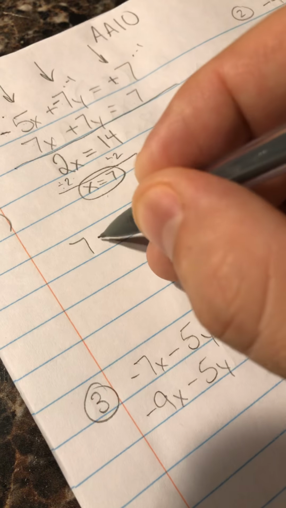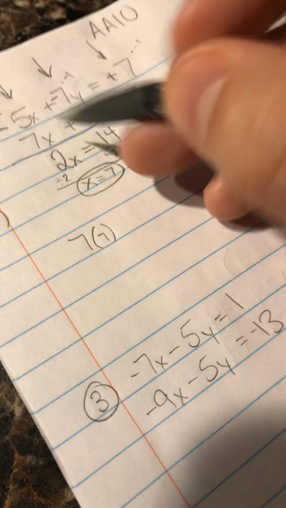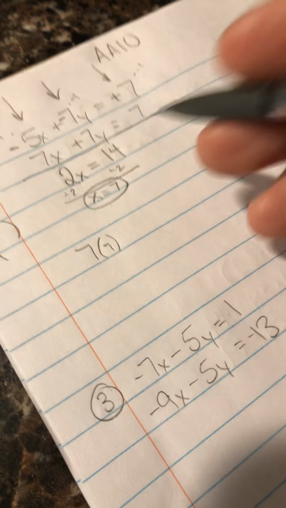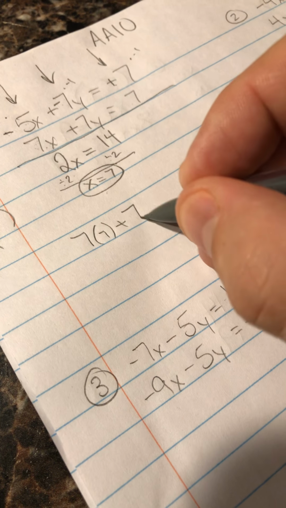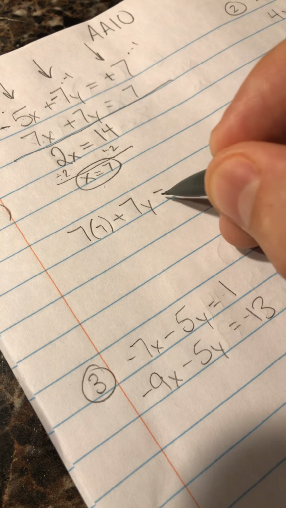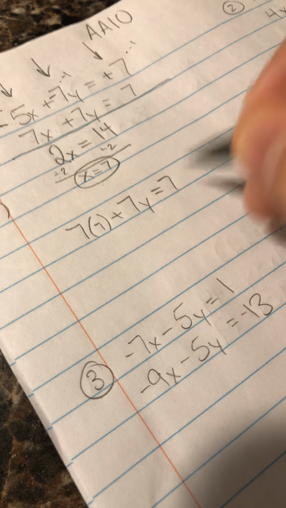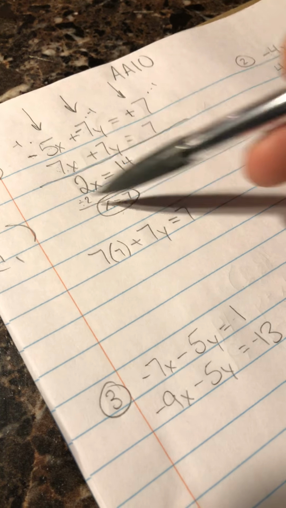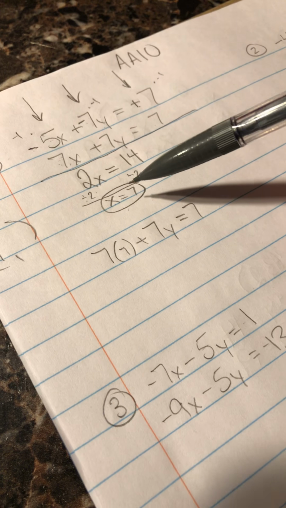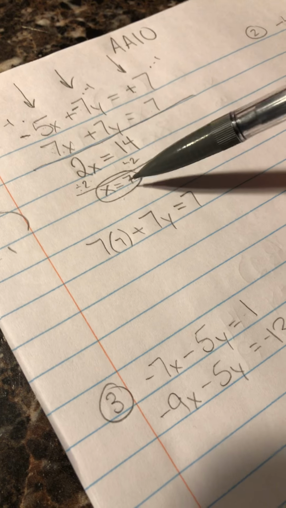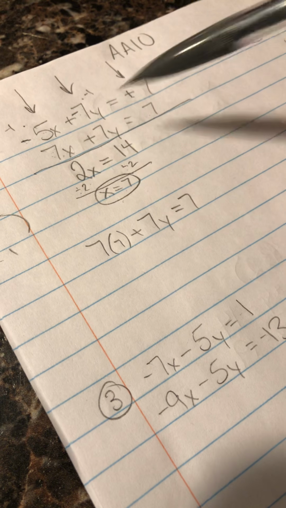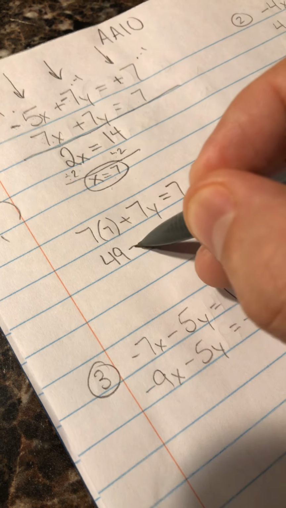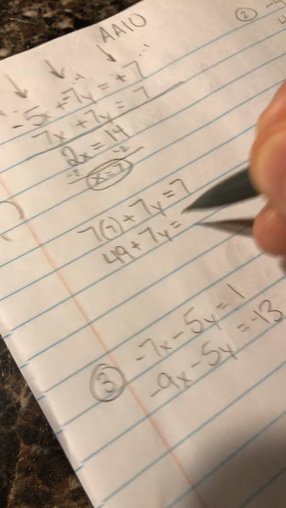So you're going to do 7 times 7. So like right here, 7x, and x is 7. So 7 times 7. And sorry, there's a lot of 7s in this question. Plus 7y equals 7. Now you're probably looking at it going, well, you canceled the y's. No, we canceled it for this particular part of the problem, okay? Just to figure out what the x is. Now we got to go back and reuse it again, okay? So 7 times 7 is 49, obviously. And then 7y equals 7.